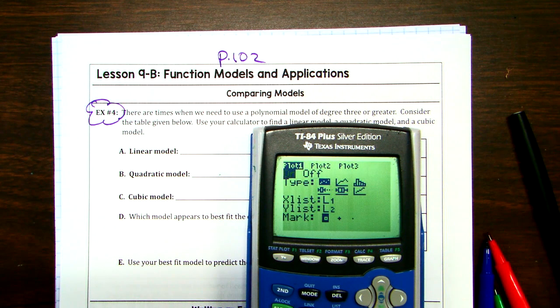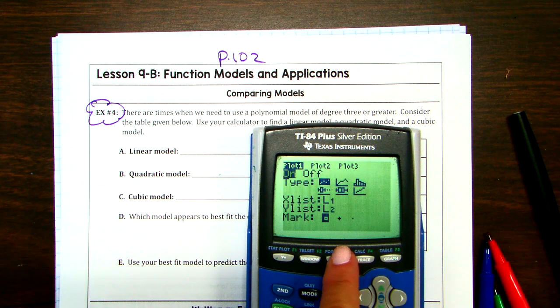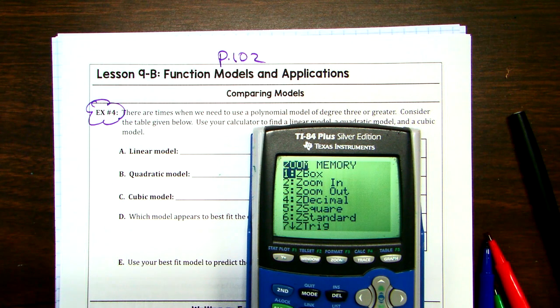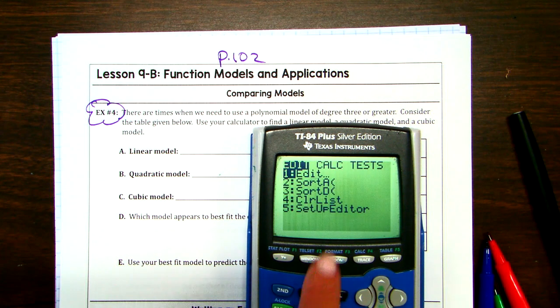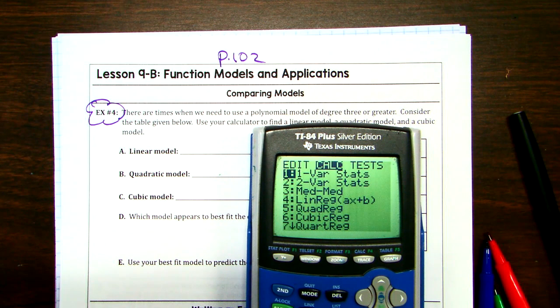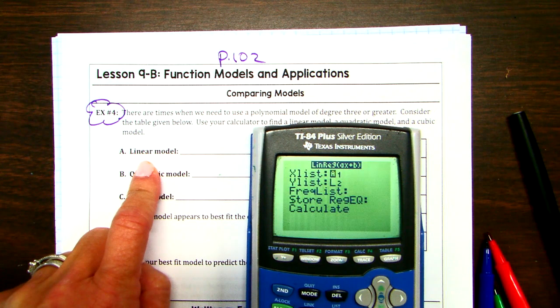All right? Then where do I go? Zoom. I want zoom stat. I know it's number 9. I'm just going to hit 9. And there's my points. Now, we go to Stat again, back to where we started, over to Calc, and we want linear, number 4.